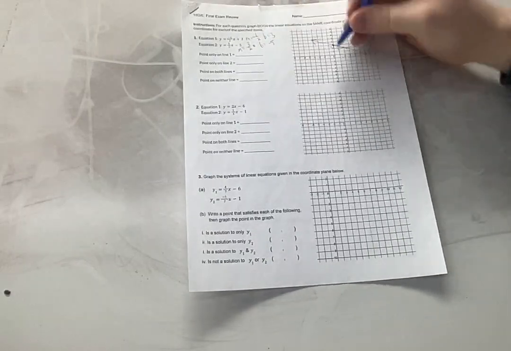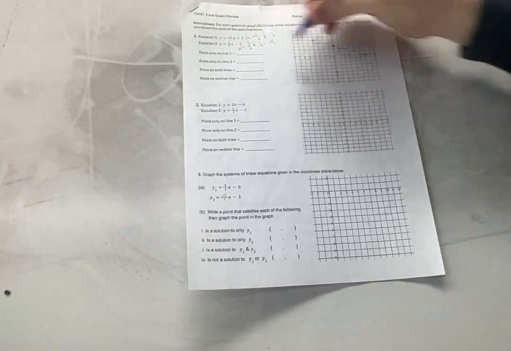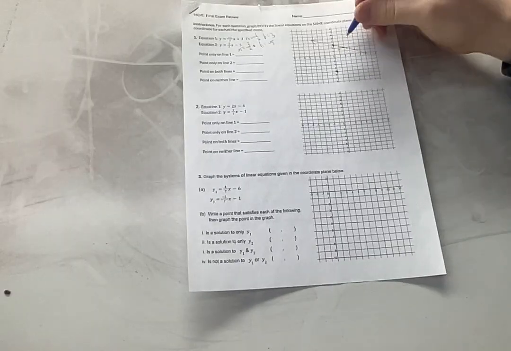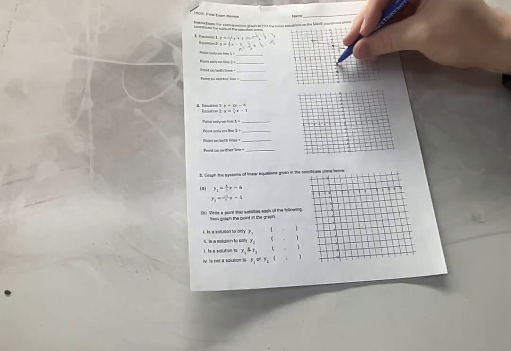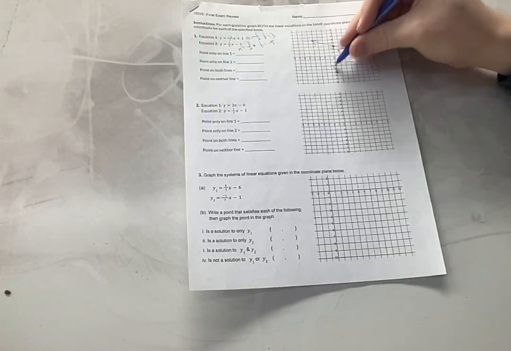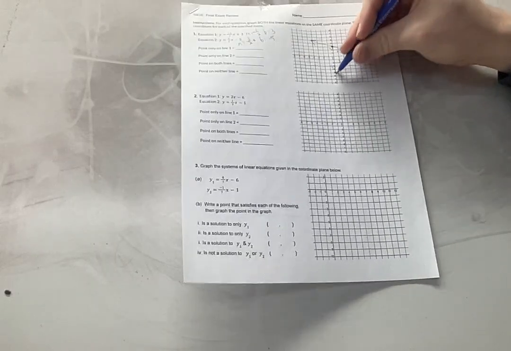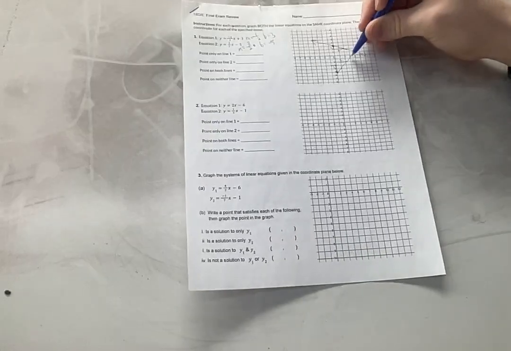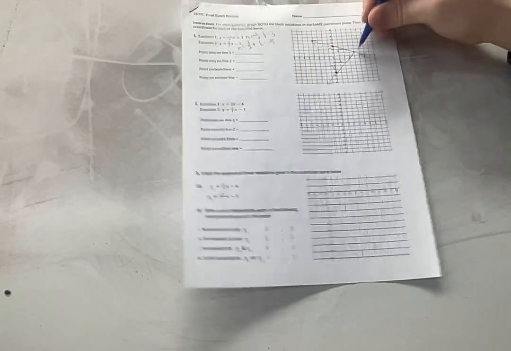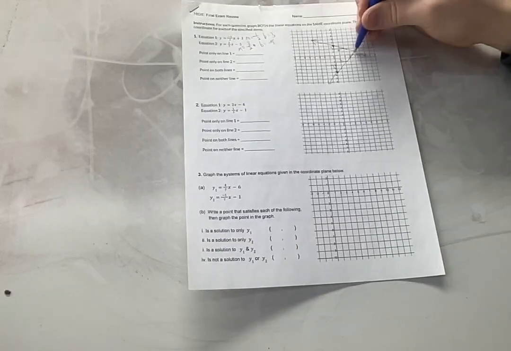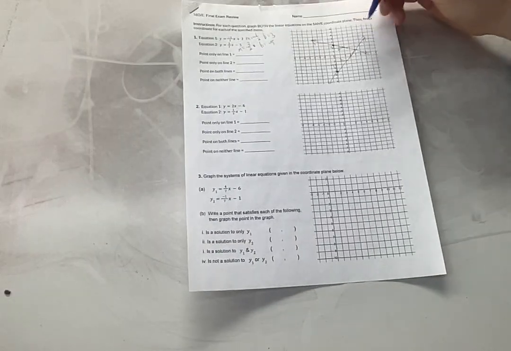Now for line 2, we start at b equals negative 5. Then our slope is 3 over 2, so 3 up and 2 right. And there's that. And now we graphed 2 lines.